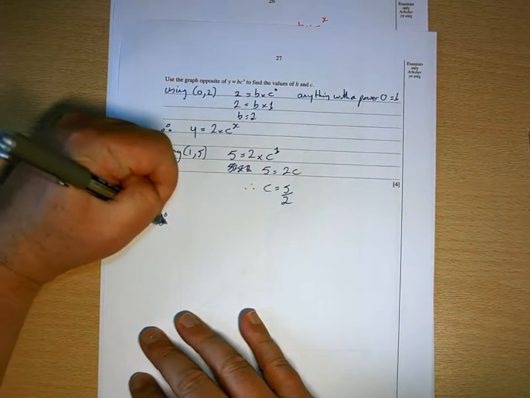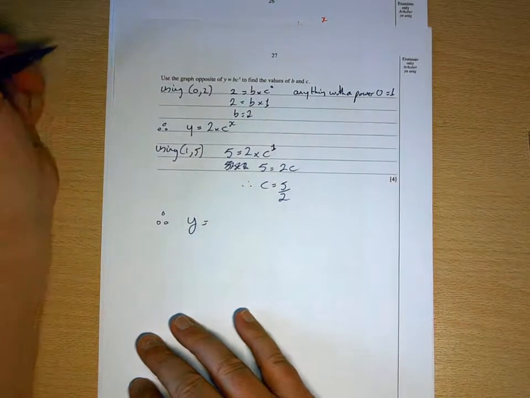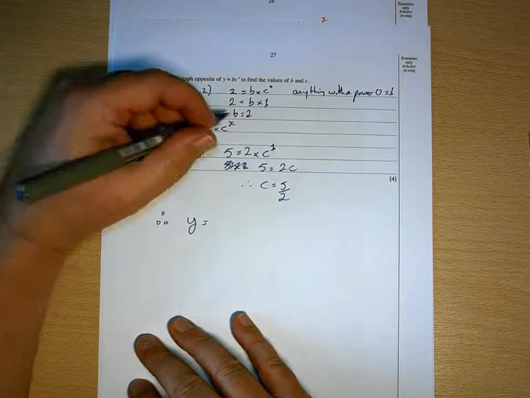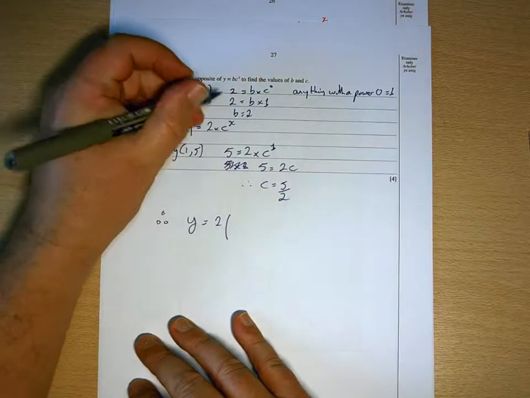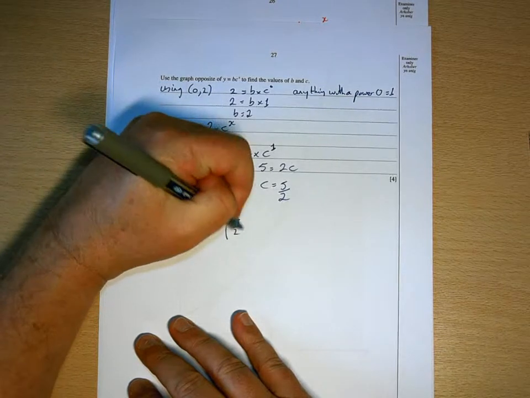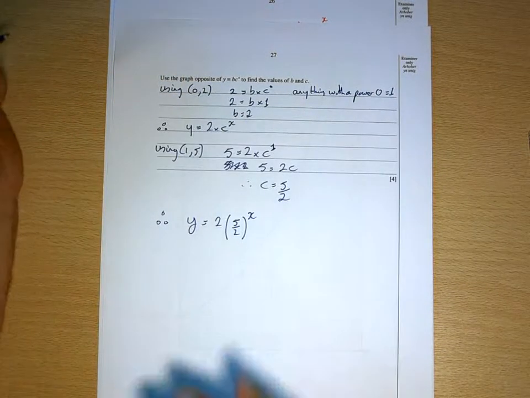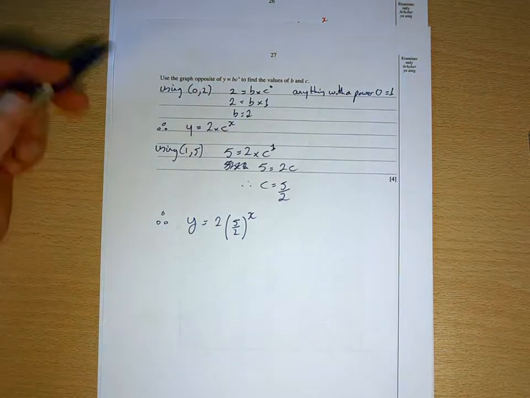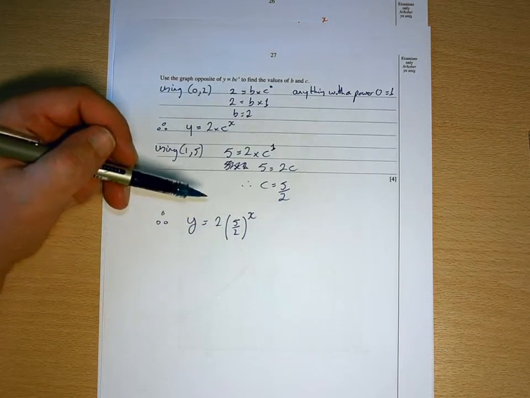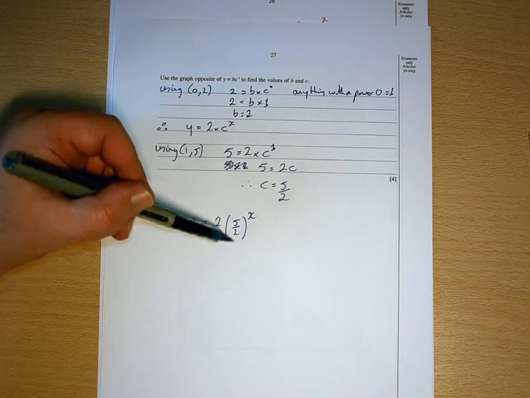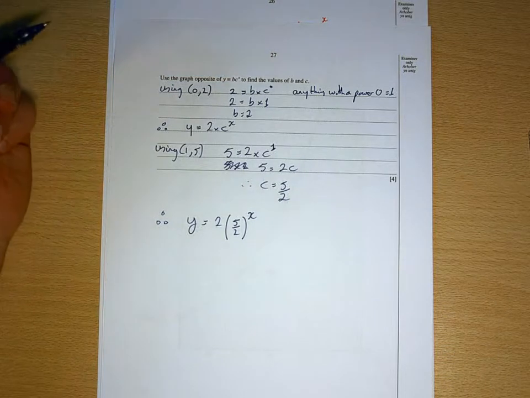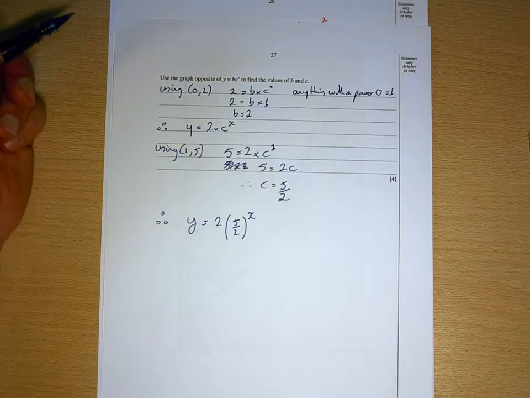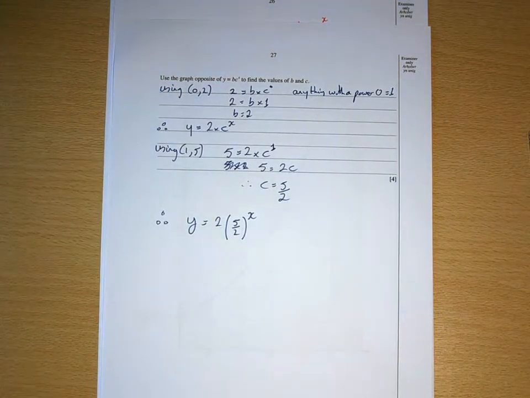So therefore my equation is y equals b, which is 2, times c, 5 over 2, to the power of x. You can't cancel those 2's, you might be tempted to, because that one is within that raised to the power of x part. So that's as simple as you can get it.